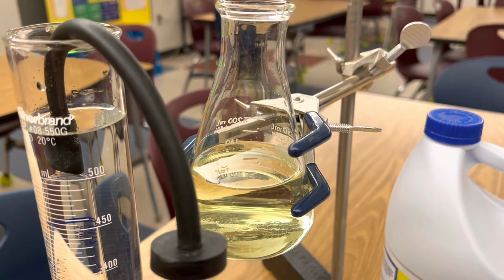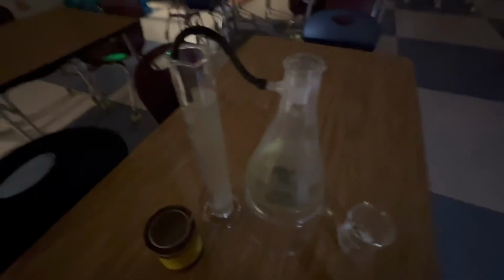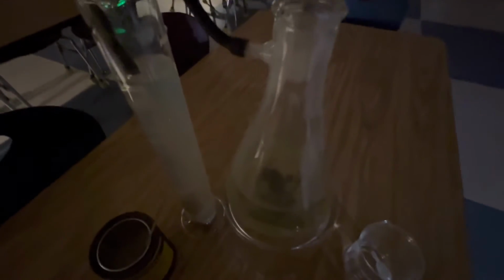First, add 150 milliliters of bleach to your flask. Next I'm going to add hydrochloric acid to the sodium hypochlorite to produce chlorine gas, and then we'll add our calcium carbide to our water. Here you can see acetylene gas rising in the graduated cylinder.